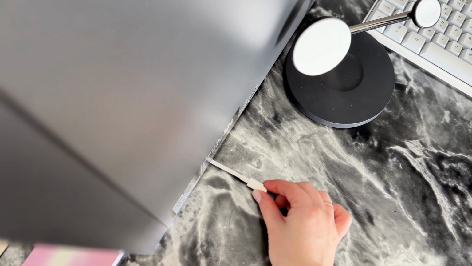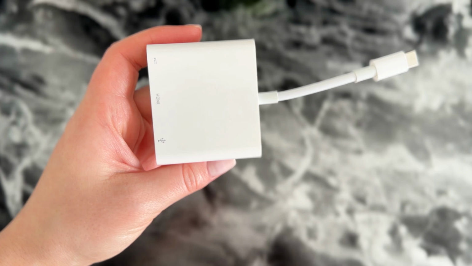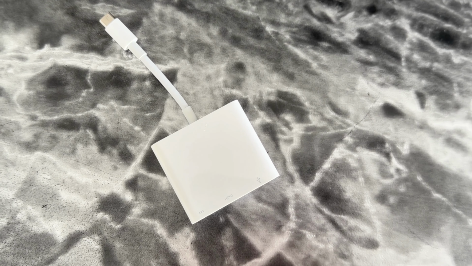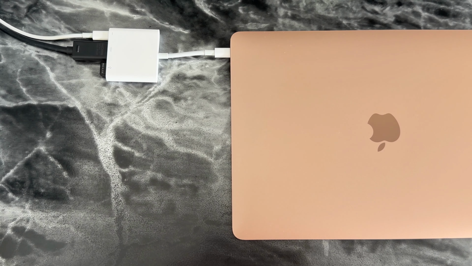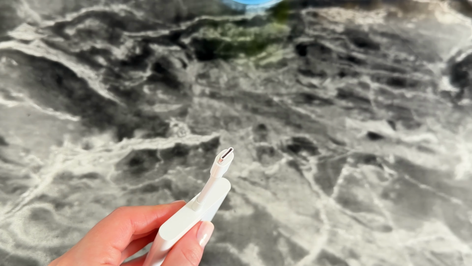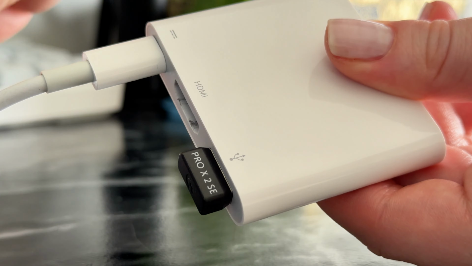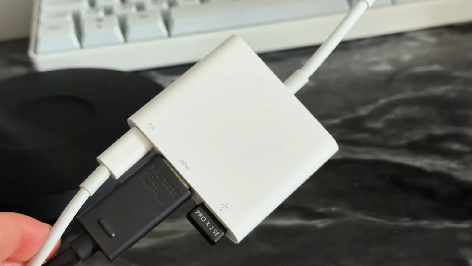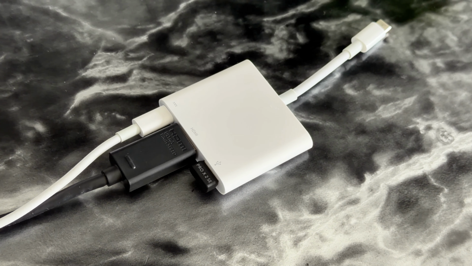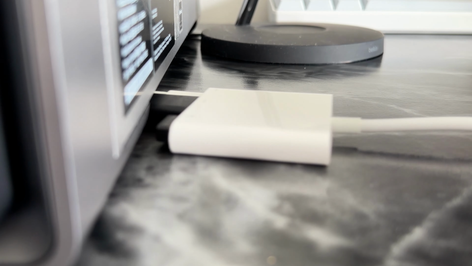And this little thing is my Apple USB-C digital AV multiport adapter. I use it to connect my MacBook to the monitor through HDMI. It has a USB-C port, which means I can also charge my MacBook while it's connected, and a USB-A port, which I actually use for the receiver for my mouse. So this is basically what allows me to connect my MacBook to the rest of my desktop setup.